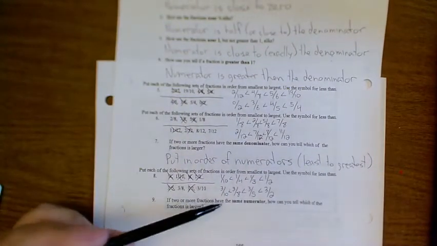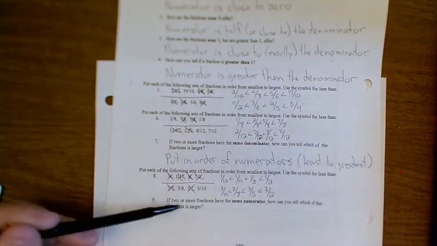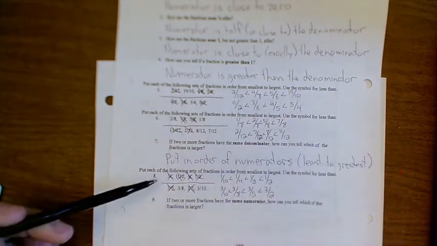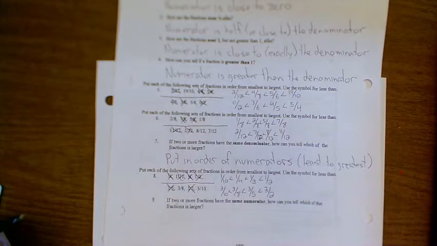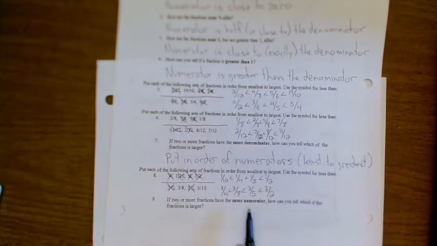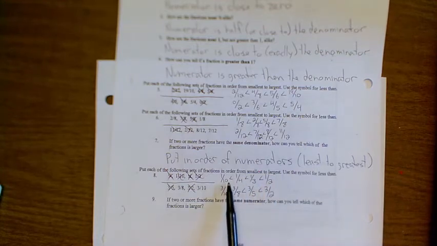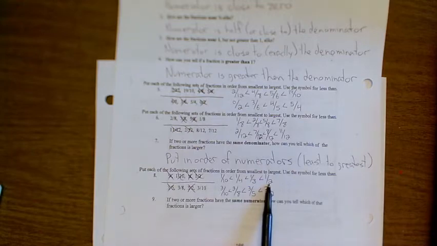All right, so what do you notice about this? If 2 or more fractions have the same numerator, how can you tell which fraction is going to be larger? Here you should notice that when the numerator is the same, we can put them in order based on the denominator, but this time we're going from largest to smallest, because the more pieces there are, the smaller the fraction will be.